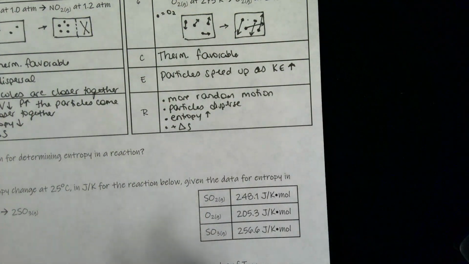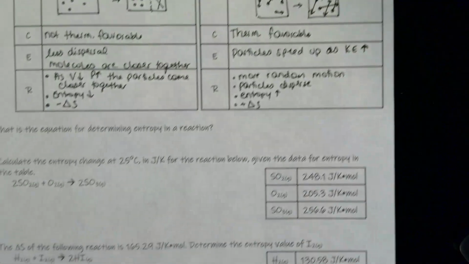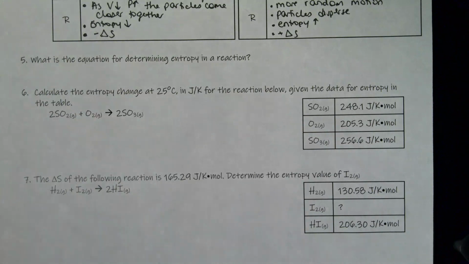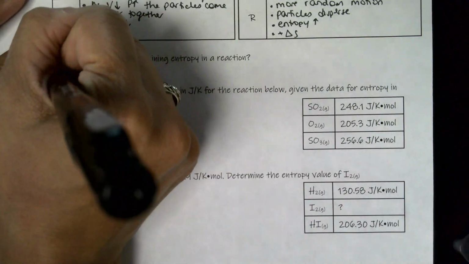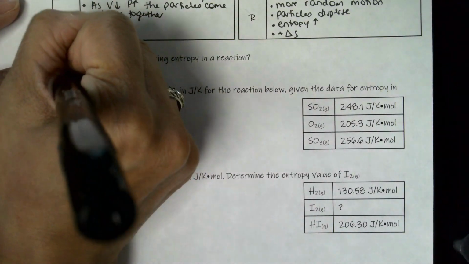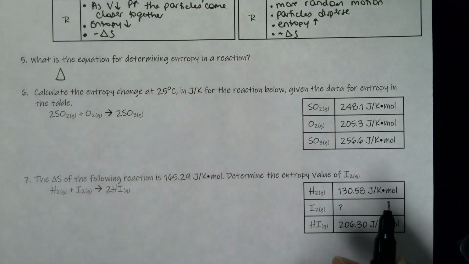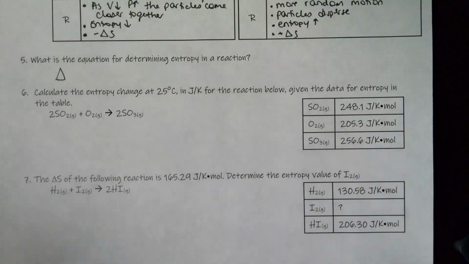All right. So hopefully those were not too bad and kind of get the conceptual part of it. Now let's talk about some of the mathy things of it. So the equation for determining entropy in a reaction. This should hopefully look somewhat familiar. It's essentially very similar to what we did with enthalpy. So we had products minus reactants.